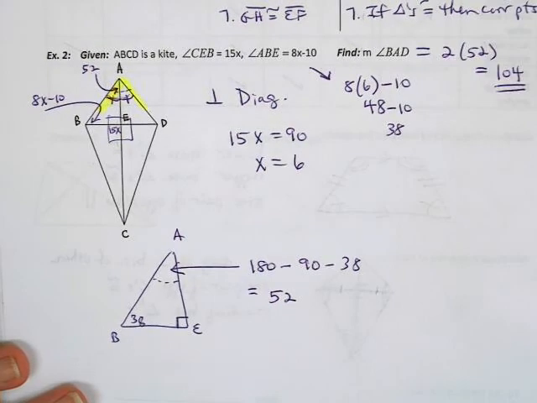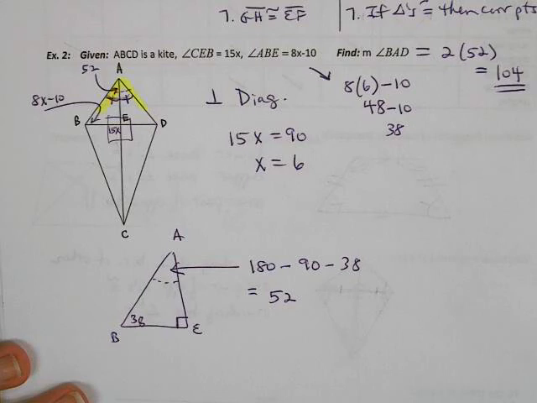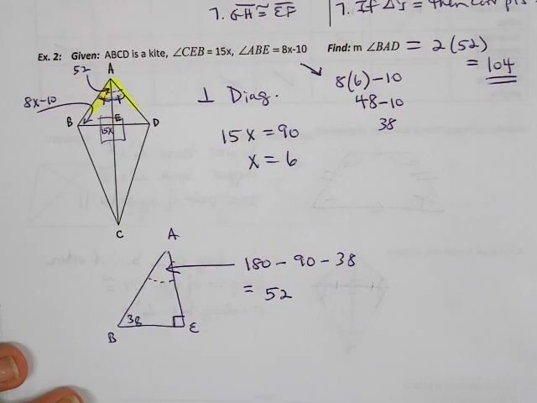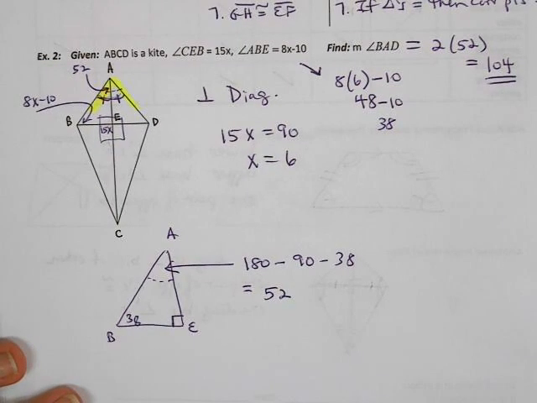Okay, that chart's going to be really handy. You're going to want to go back and look at that because I know all those properties of kites are not fresh, so keep that in front of you as you're working through these problems. Okay, and yes, you will be able to use that chart on quizzes and tests.